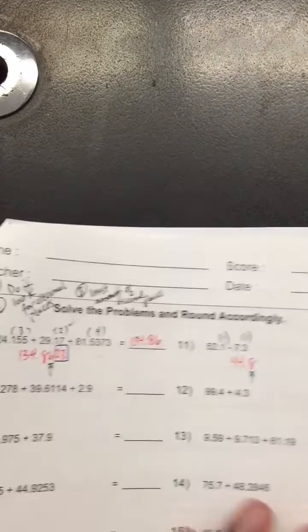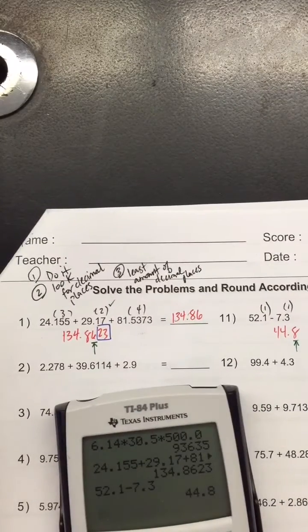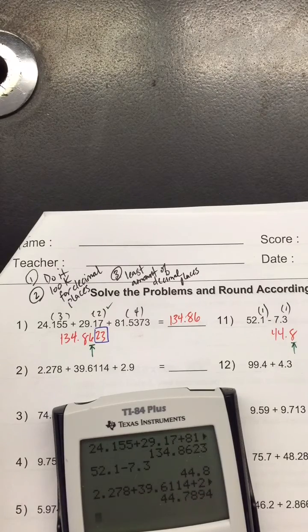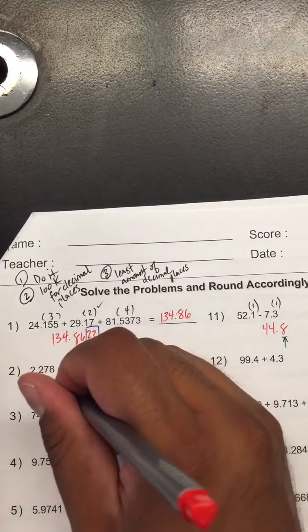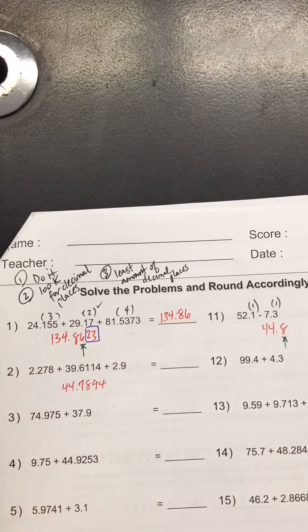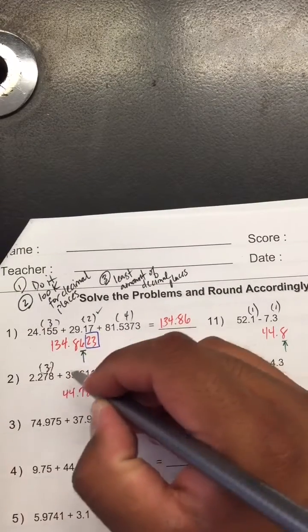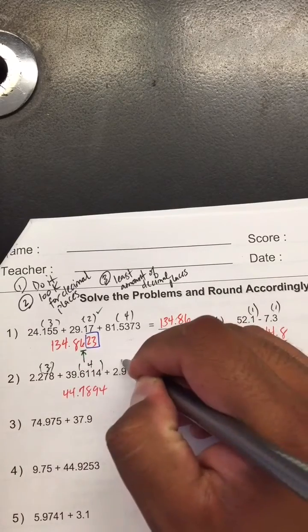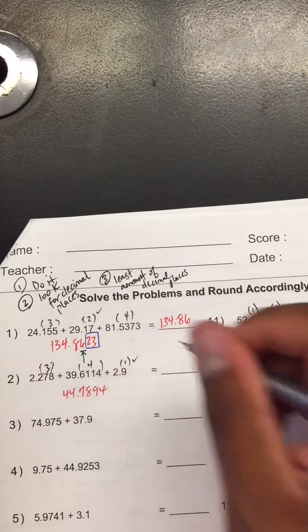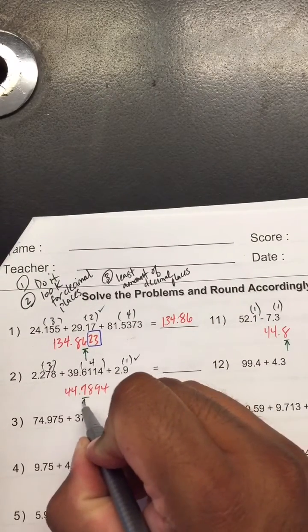All right, I'll do one more. 2.278 plus 39.6114 plus 2.9. The answer ends up being 44.7894. So now we're going to look for decimal places. You notice here I got 3, here I got 4, and here I just got 1. So that means we're going to go with the least decimal place, which is 1 decimal place. So we're going to round to this position right here, to the 7.